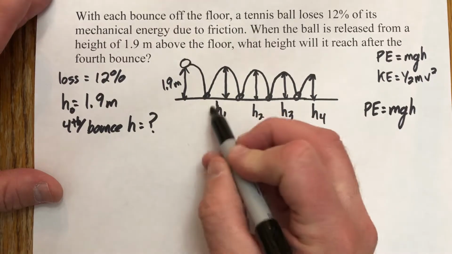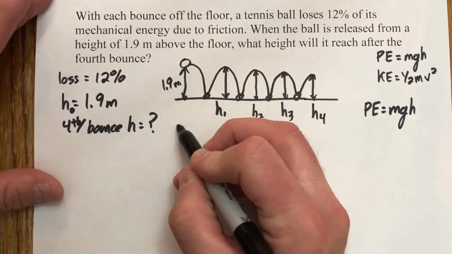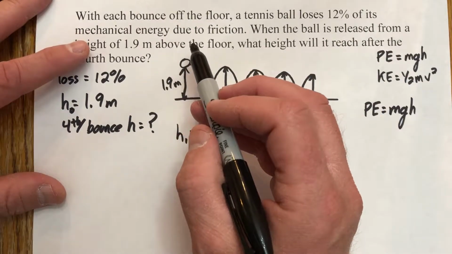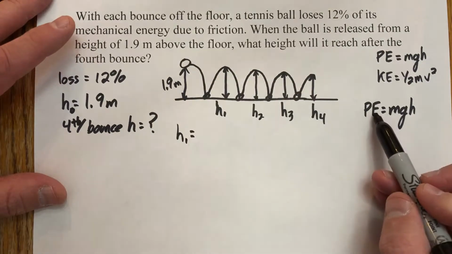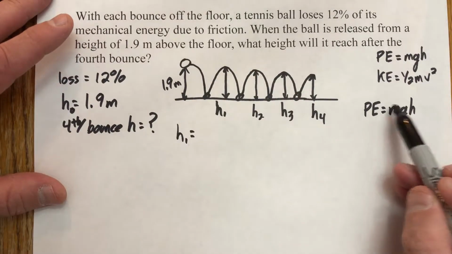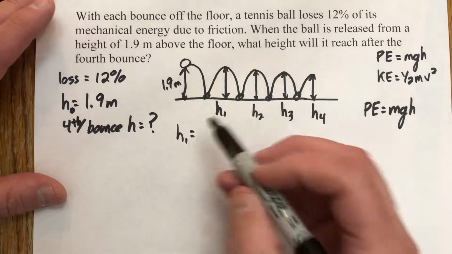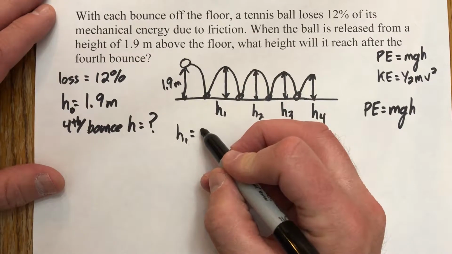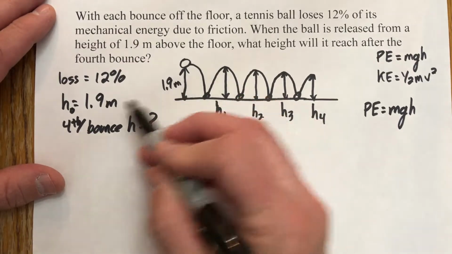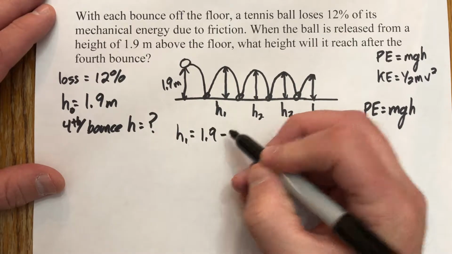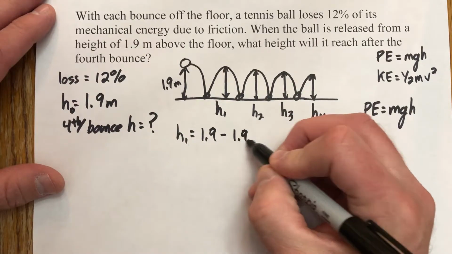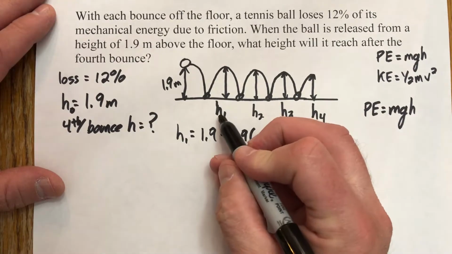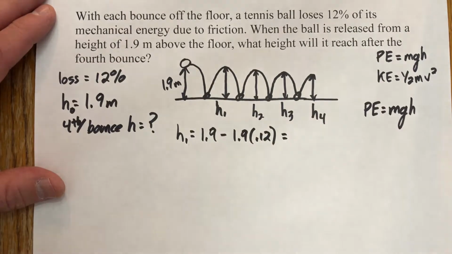So if I'm going to write an equation for H1, okay? H1 is going to be, because it loses 12% of its mechanical energy, which would be a 12% change in the height, because the only thing that's going to change this potential energy is the height. So it's going to lose 12% of its height. So I'm going to take 1.9, which is the original height, right? The H0 original, minus 12% of the original height, which is 1.9 times 12%. Okay? And then let's go ahead and solve that math before we move on.